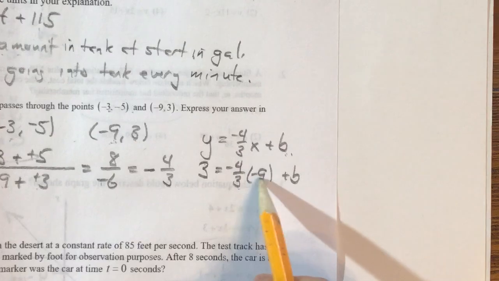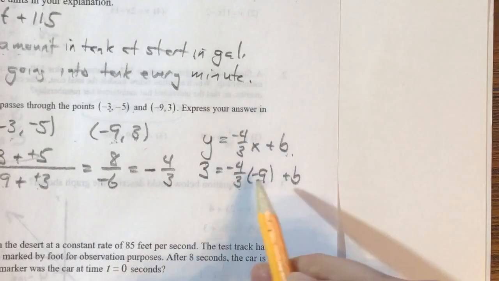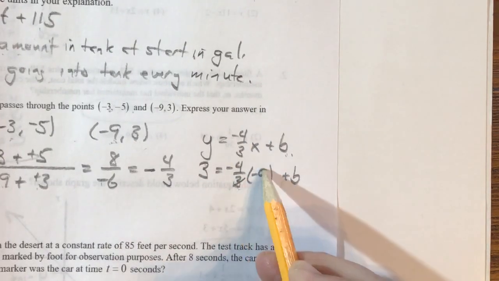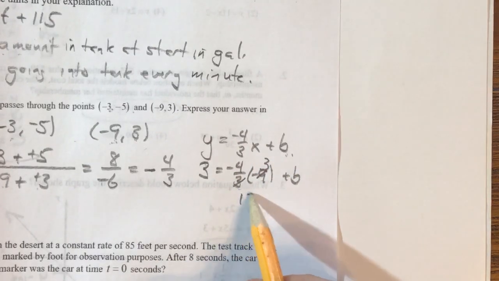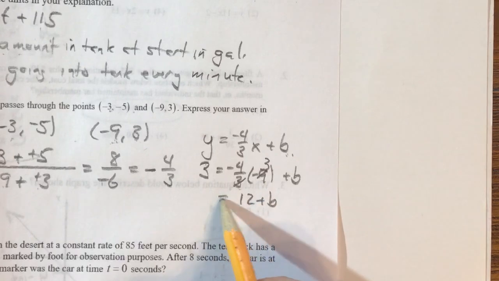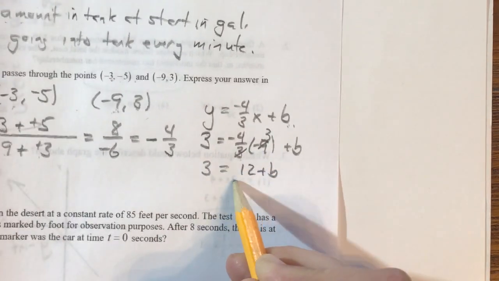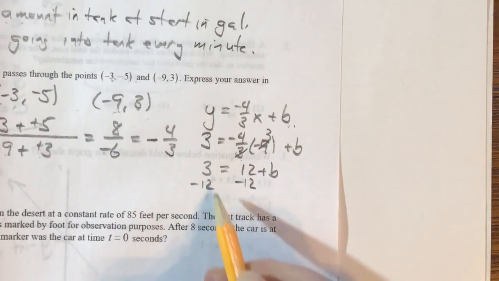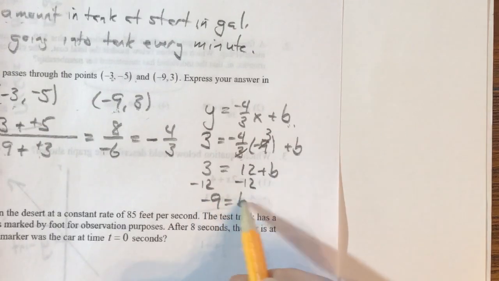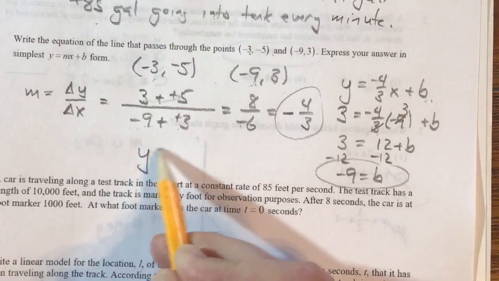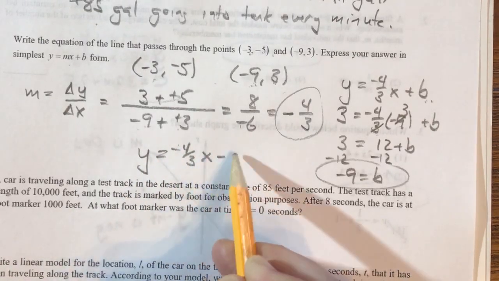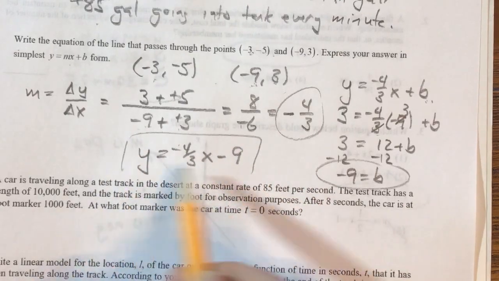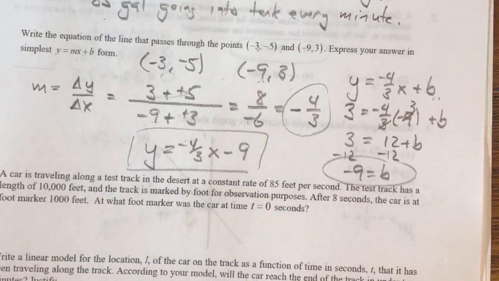You don't need a fancy calculator for this, but you can use a basic one to figure this out. I know the 3 goes into 9 3 times. I'm going to get a negative times a negative, and it's going to come up being 12. You can use your calculator to help you out, though. And then we're going to subtract 12 and get -9. There's b. Here's the slope. Final answer: y equals -4/3 x minus 9.